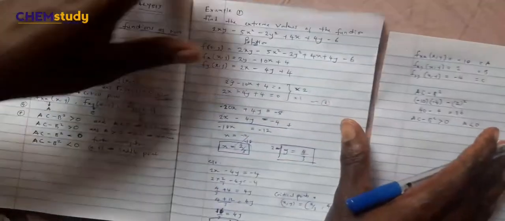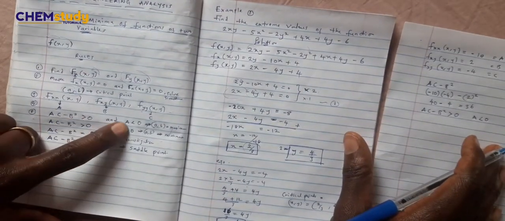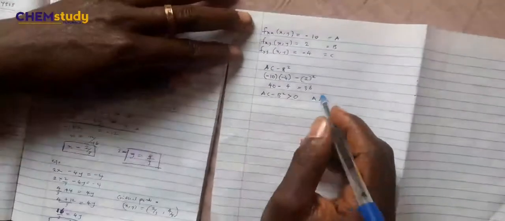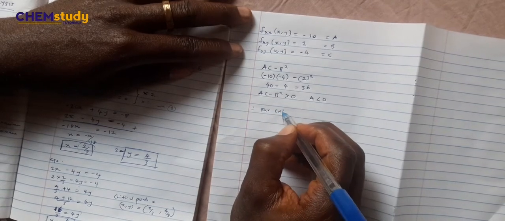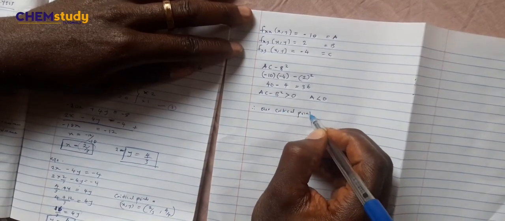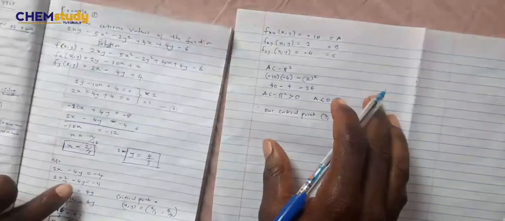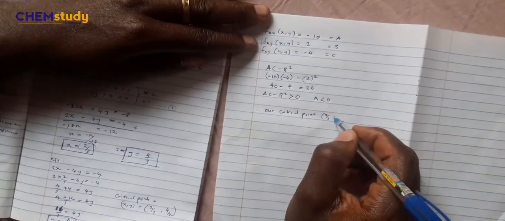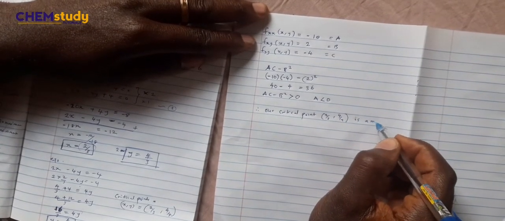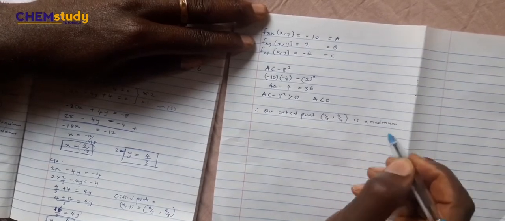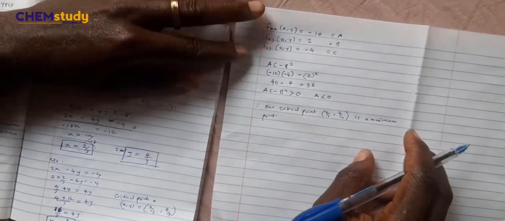So you go back to the rules. ac minus b squared is greater than 0 and a is less than 0. So that point is a maximum point. So our critical point, therefore our critical point, (2 over 3, 4 over 3). I think those are our critical points. 2 over 3, comma 4 over 3 is a maximum point. It's a maximum point. So you see how easy it is, right?